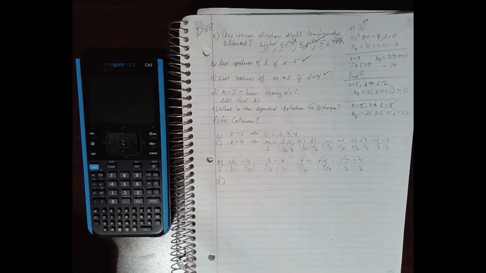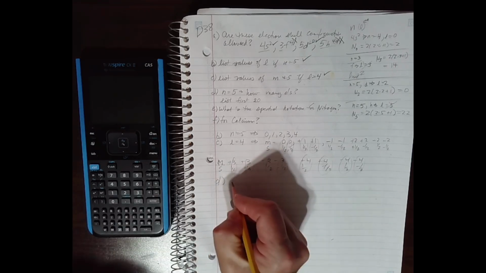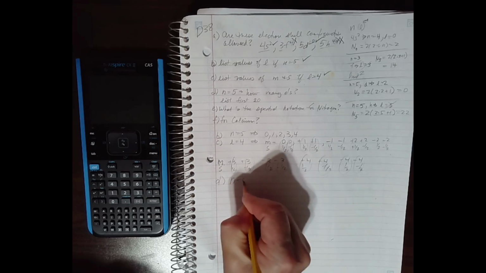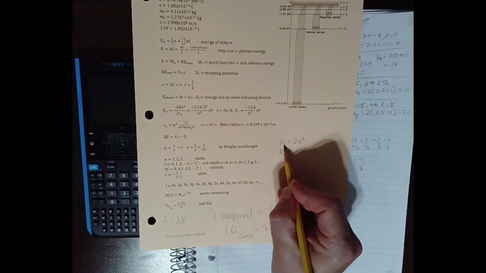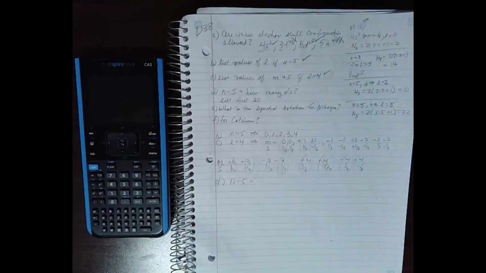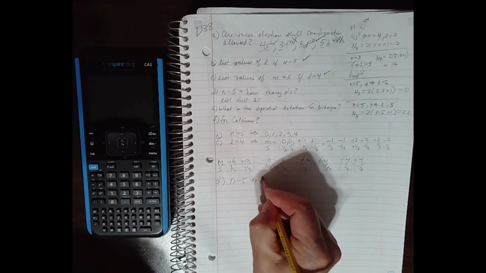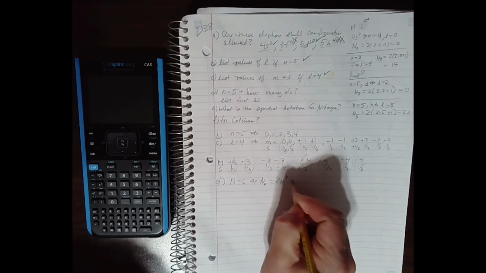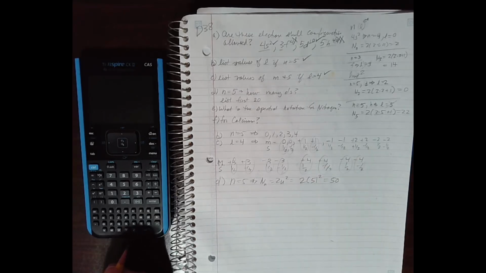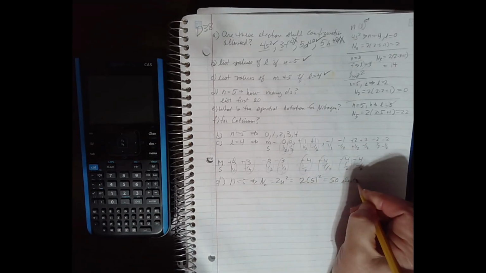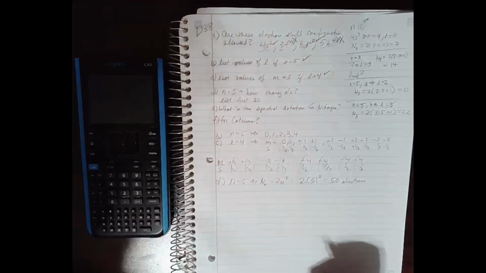For D, if n equals 5, how many electrons? List the first 20. Okay, so how many electrons in an n equals 5 shell altogether? We have the other equation here. In an n shell, the number of electrons is 2n squared. So 2 times 5 squared, so there can be 50 electrons in an n equals 5 shell.